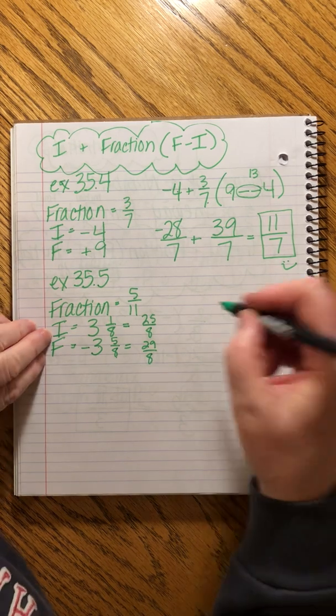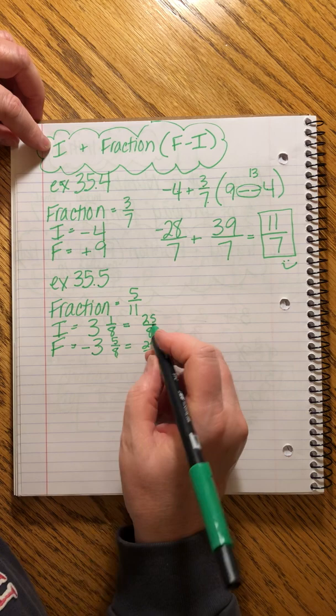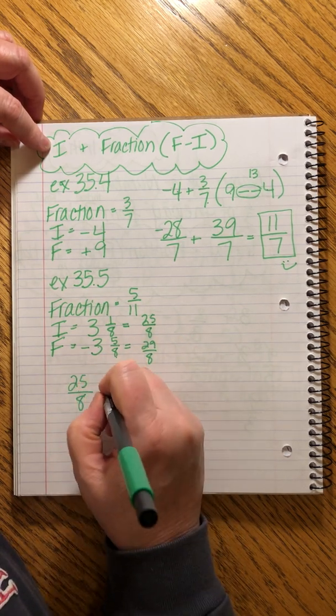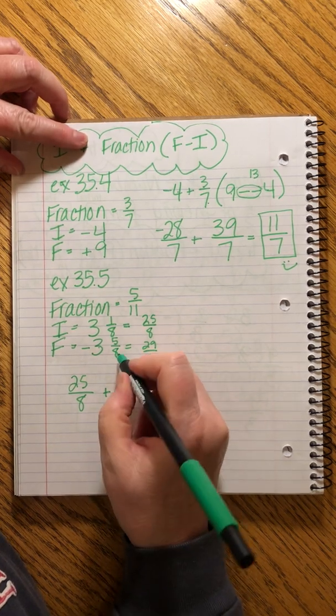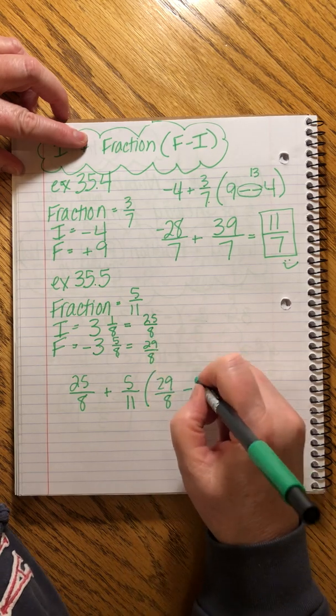All right, ready? Let's just write it down here. So, initial number is 25 over 8 plus the fraction times the final number minus the initial.